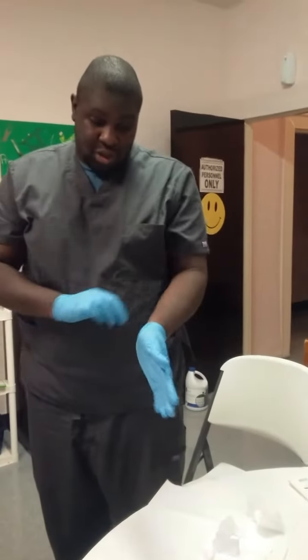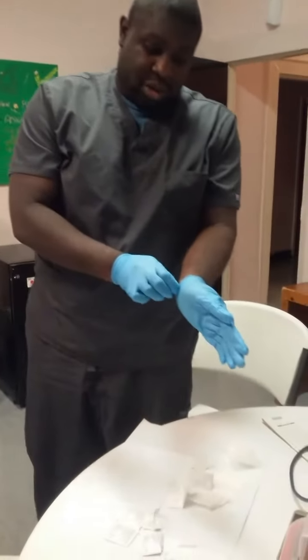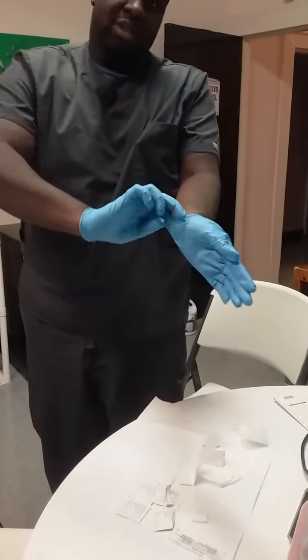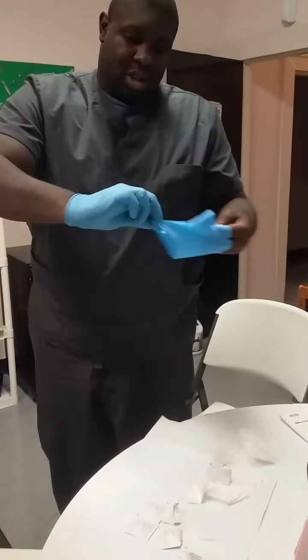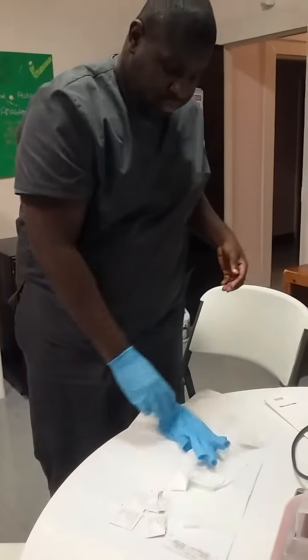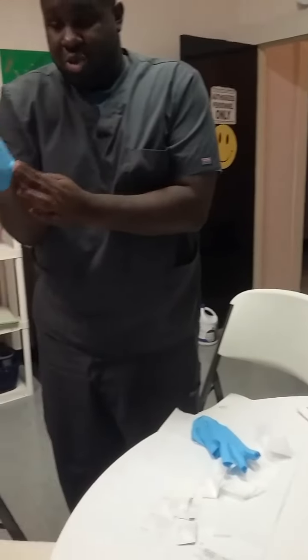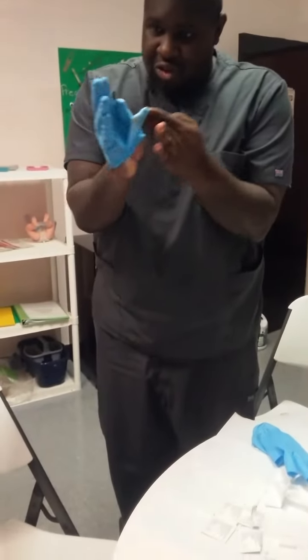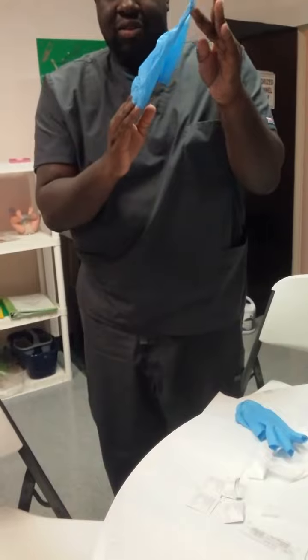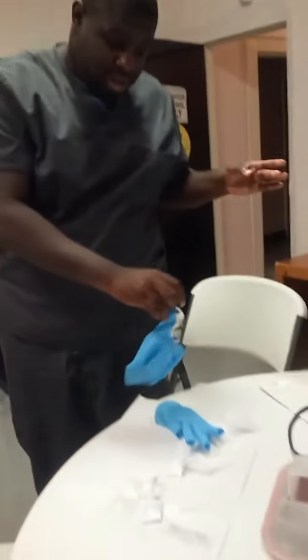After we dispose of it, we remove our gloves. The key is to never touch the part of the glove that you used for the procedure, and that's pretty much it. That's how to do the bleeding time test.